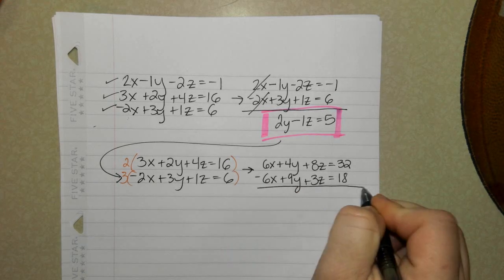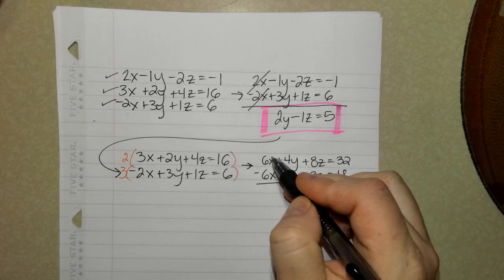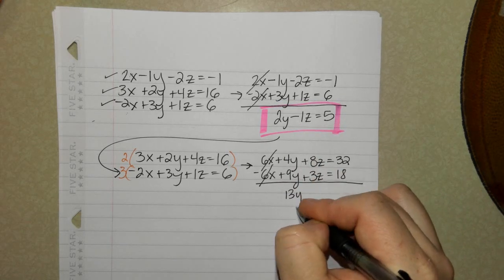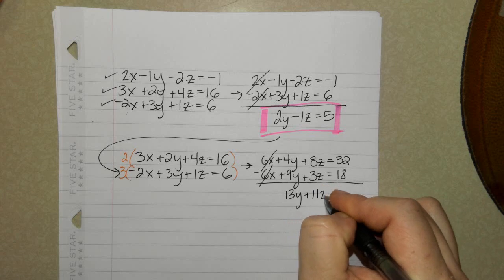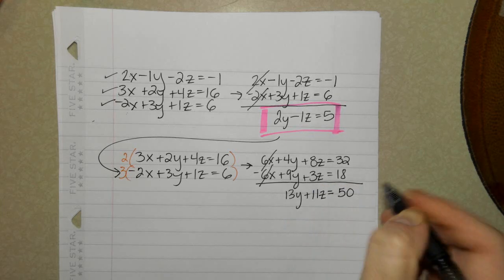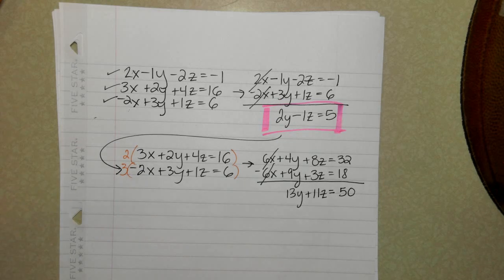Okay, now it's time to combine these two. When I combine down and simplify, I end up with 0x, 13y plus 11z equals 50, and box it in.